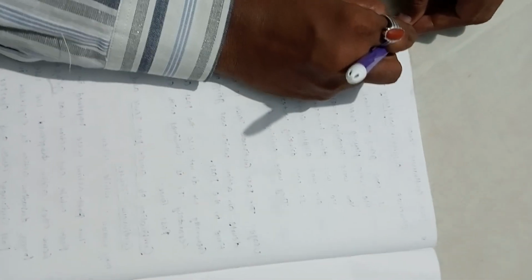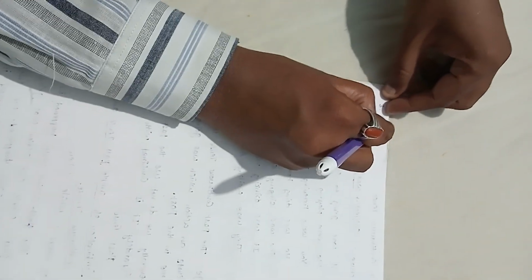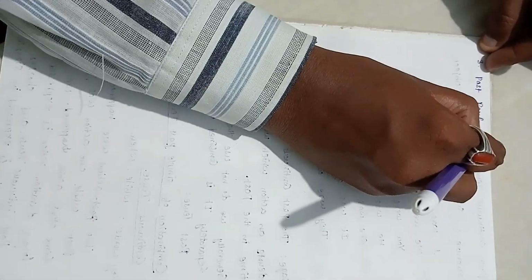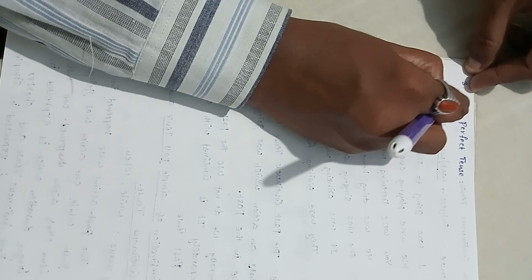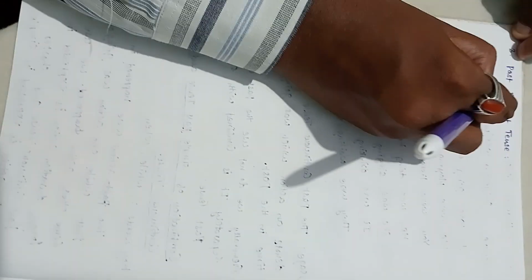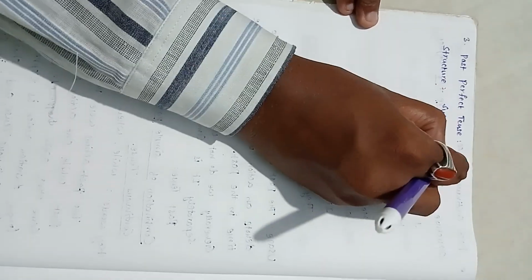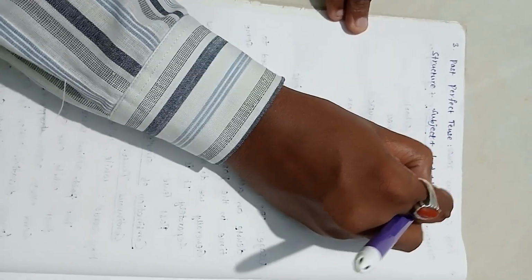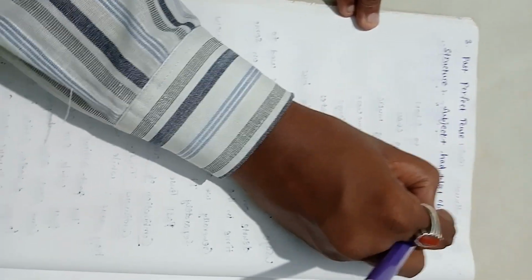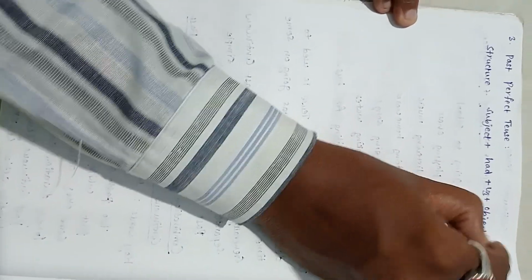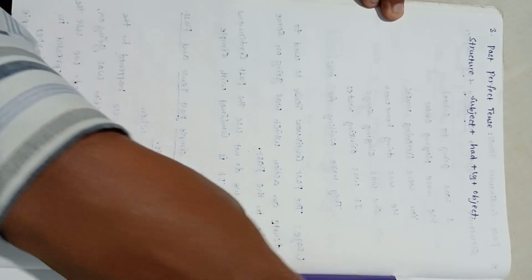Now let us discuss the third tense, past perfect tense. The sentence structure of past perfect tense: subject, had, verb 3 and object. Okay, so we will discuss this tense in the next class.